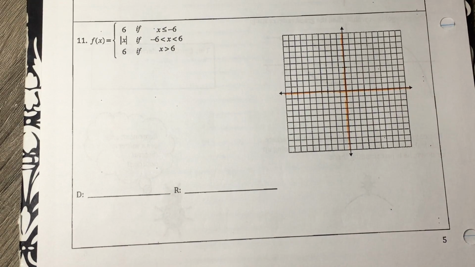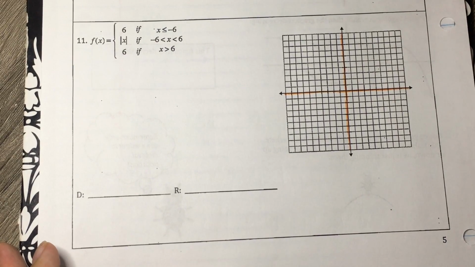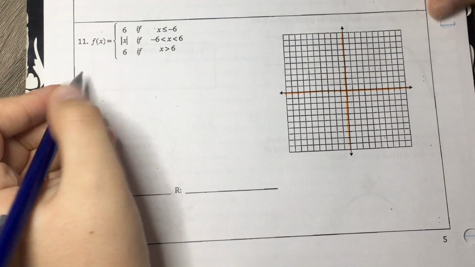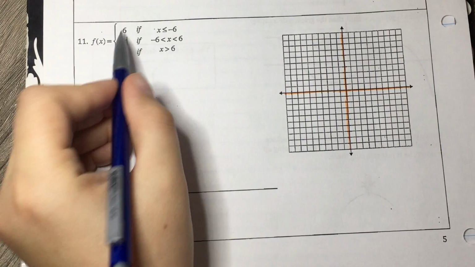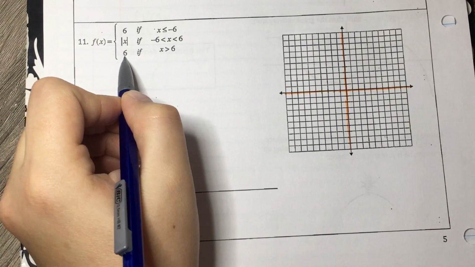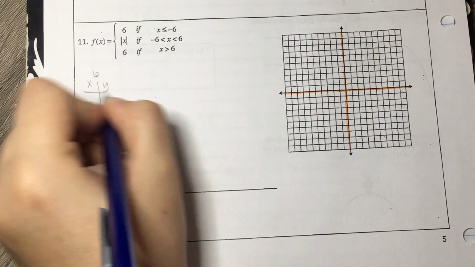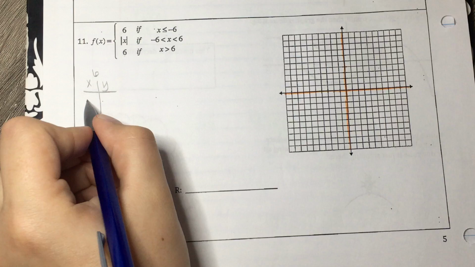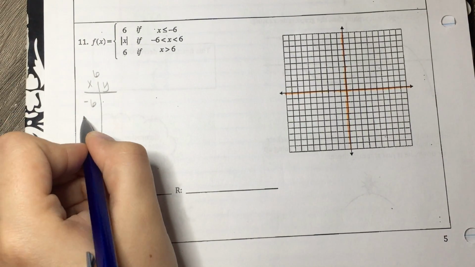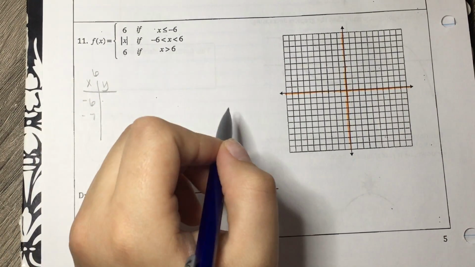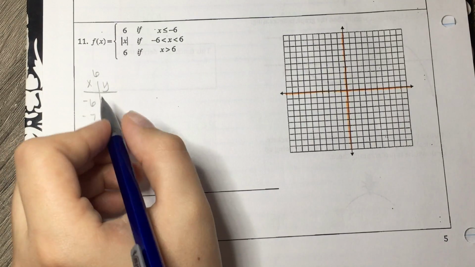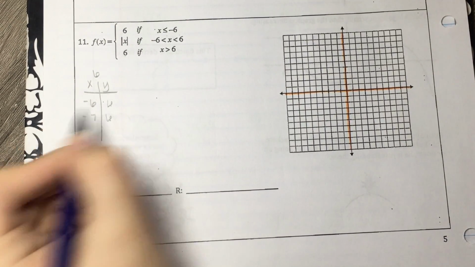Yay, we have an absolute value, so we're not just working now with the linear equations and the constants. So, spicing things up a bit. All right, once again, we're on page 5, number 11. We're going to start with that table of values. We know we're going to have a constant, that absolute value, and a constant. So here I am for my constant graph. X values are less than or equal to -6. So I'm starting at -6, and then I can pick values less than that, -7, -8, and so on. But I know it's just a straight horizontal line, and I plug it in, and my y values will always be 6.